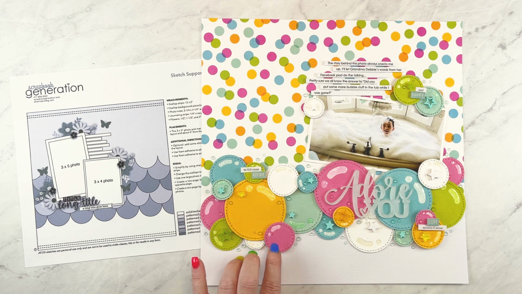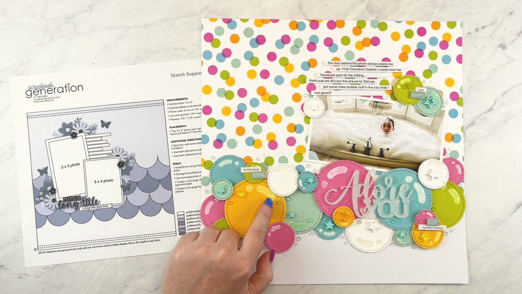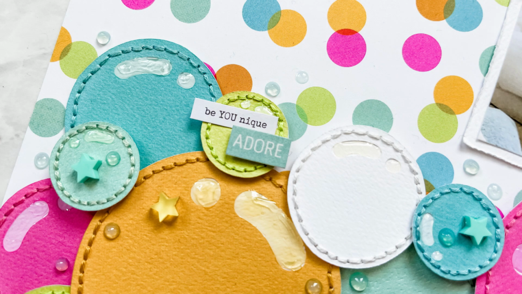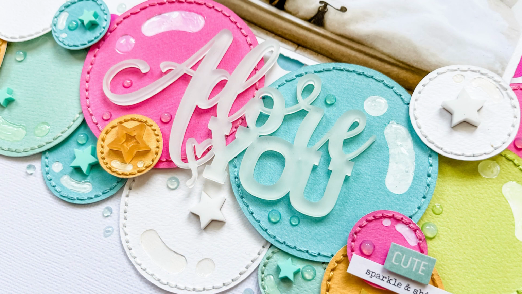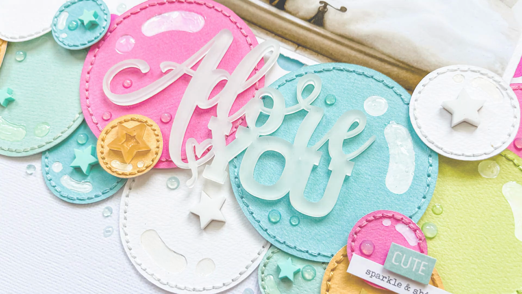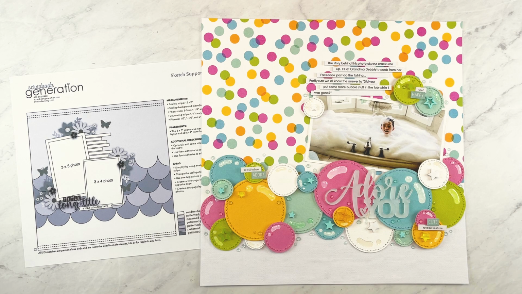Now, a little experimental touch I added was to use Nuvo Jewel Drops in coordinating colors for the little shiny openings in the die cut. And in my opinion, it looks so much better in person. You can really see the translucent and shiny detail in that spot on the bubble. And I don't know if this part turned out exactly the way I envisioned, but it's just one of those things where it is what it is. It turned out a little messier than I was hoping, but I can live with it.